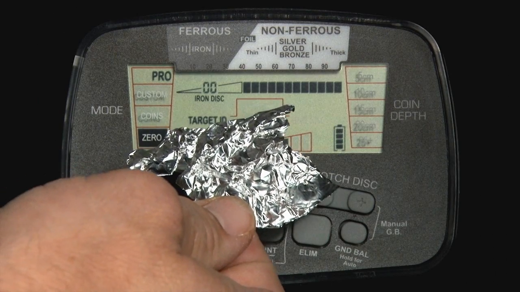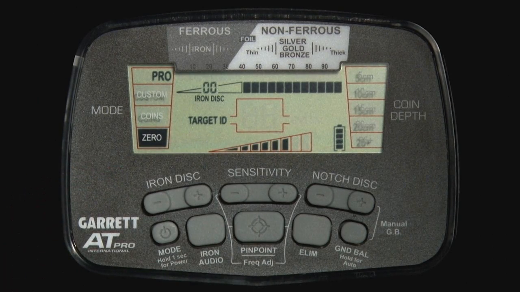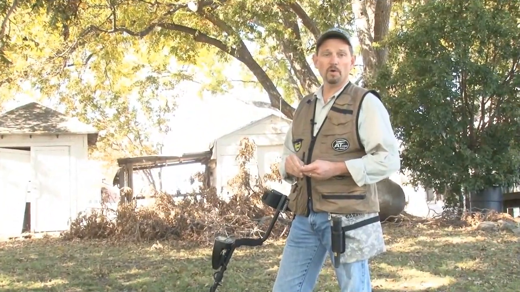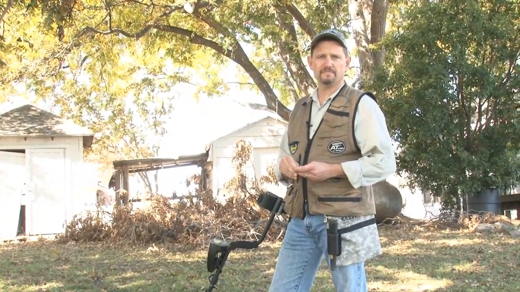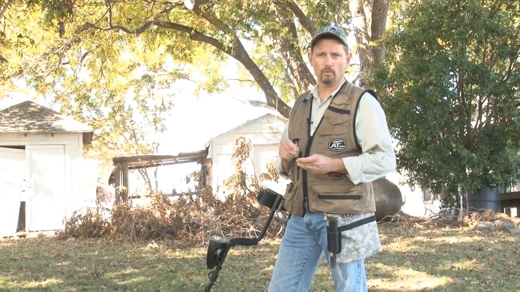When an unwanted target is audibly detected while hunting, simply push the Elim button to create a notch at that target ID cursor. The next time the AT Pro encounters the same trash item, it will not produce an audible signal. One good use for notch discrimination is to find a specific item that you're looking for.